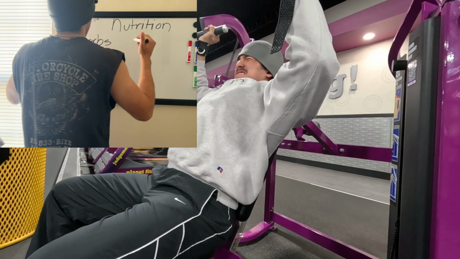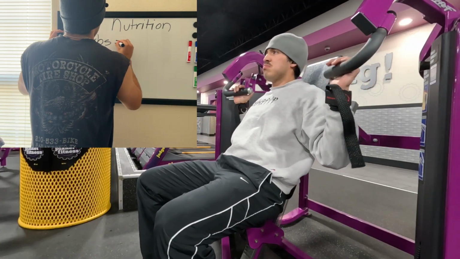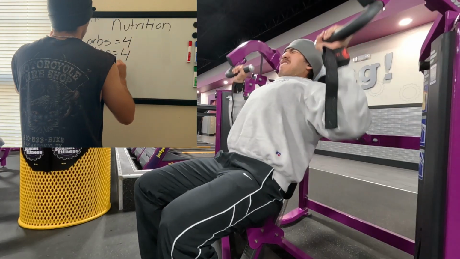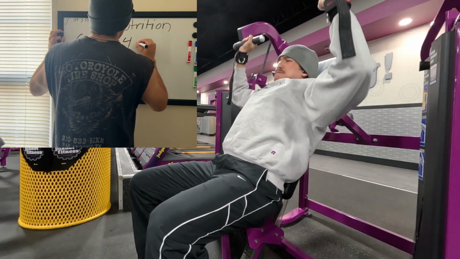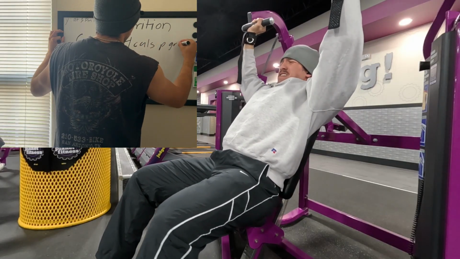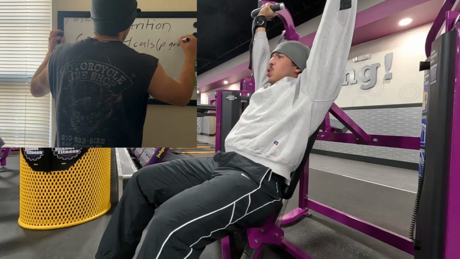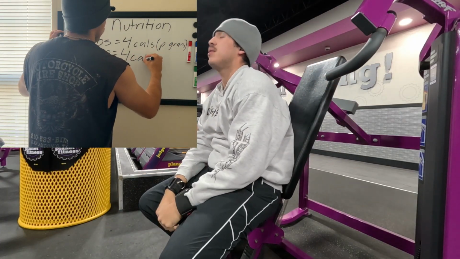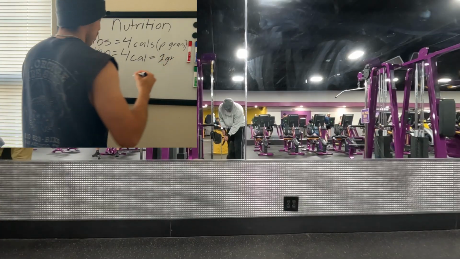So, carbohydrates and proteins are each worth 4 calories per gram. So, 4 calories, 1 gram.